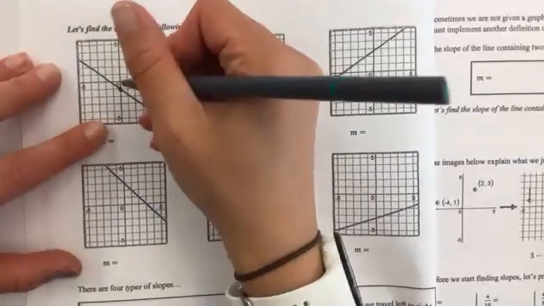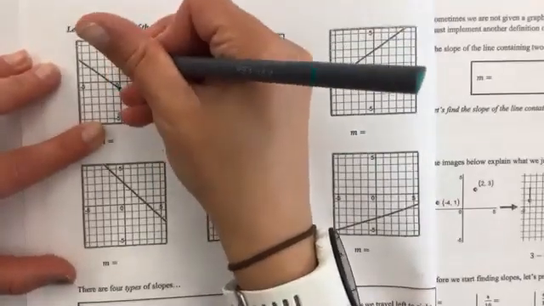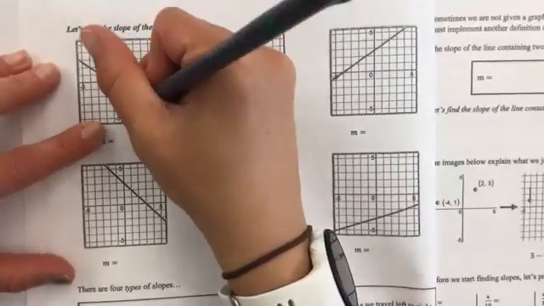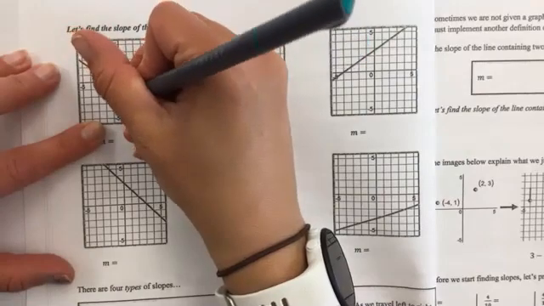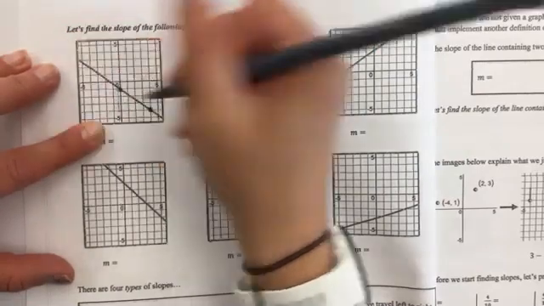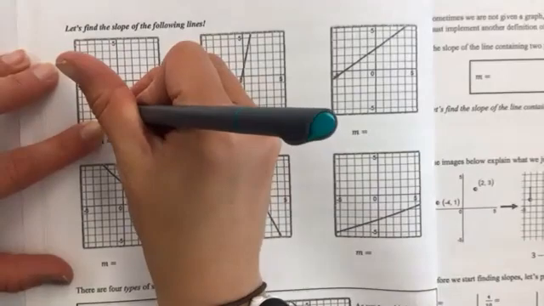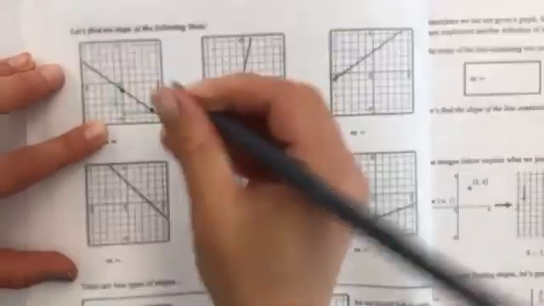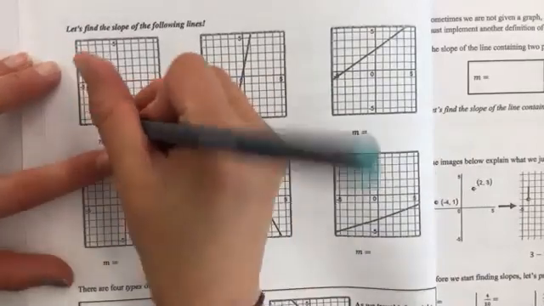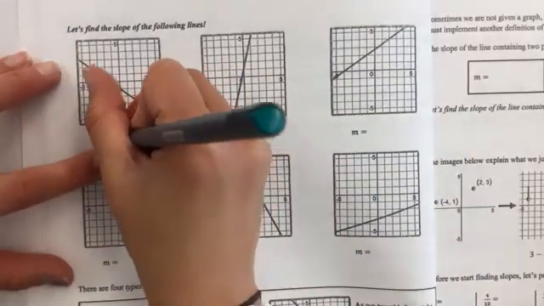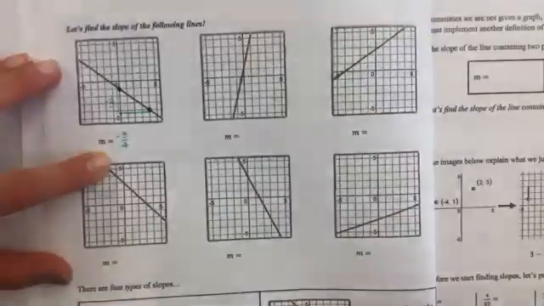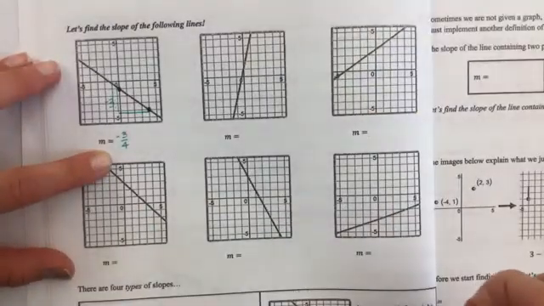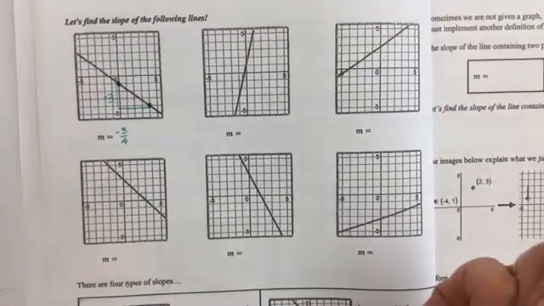I'm going to start with the point on the left. I'm not going to go up because the line is not that way, but I'm going to go down 1, 2, 3 units. And then I'm going to go to the right. This was down 3, and over 1, 2, 3, 4. So -3/4. You ask yourself if you can reduce it. If you can't reduce it, then that's your answer.